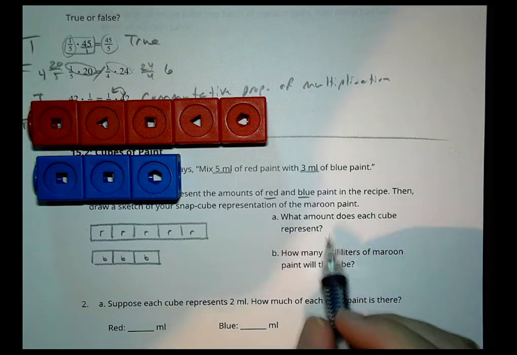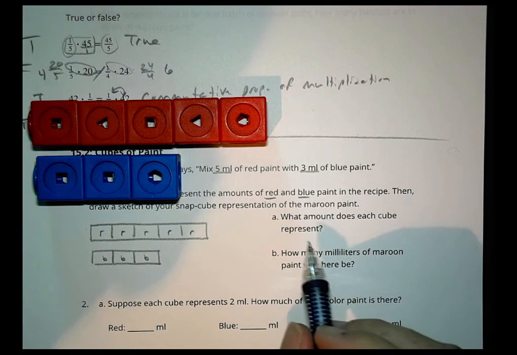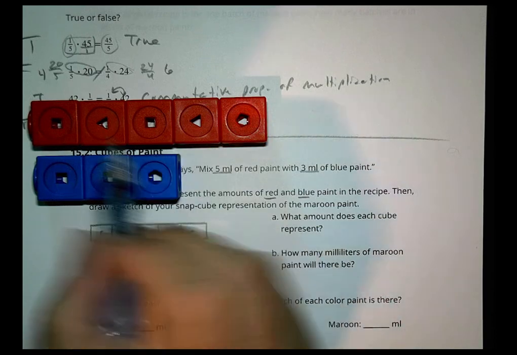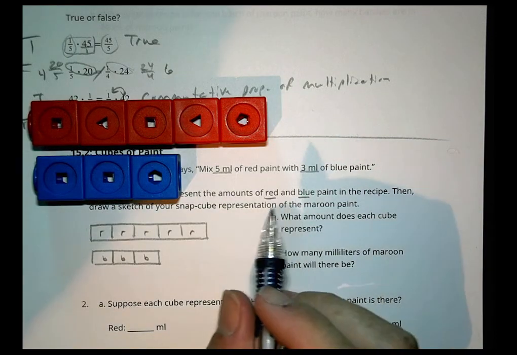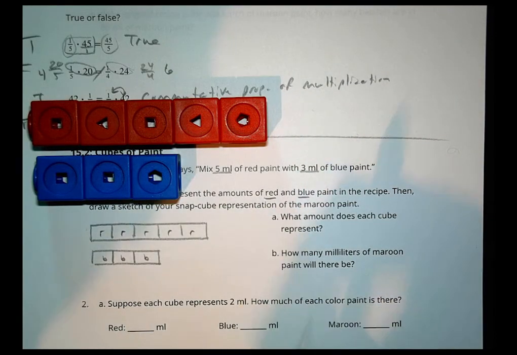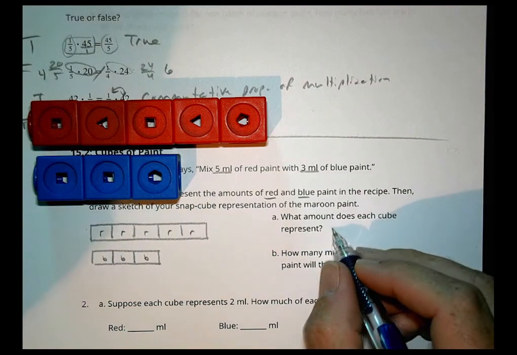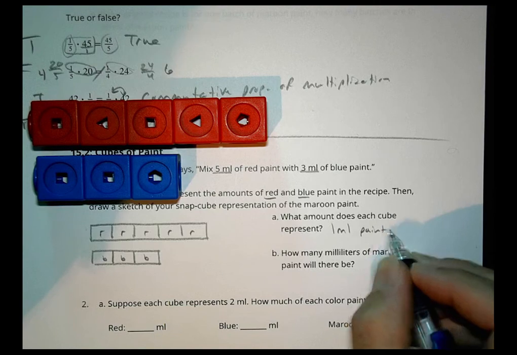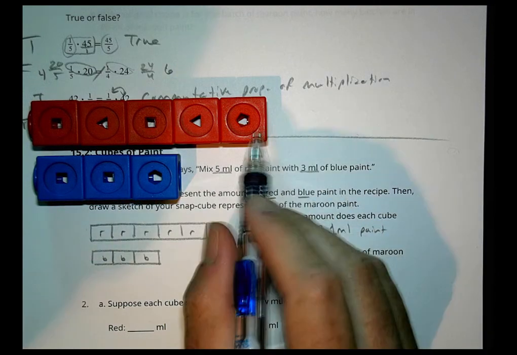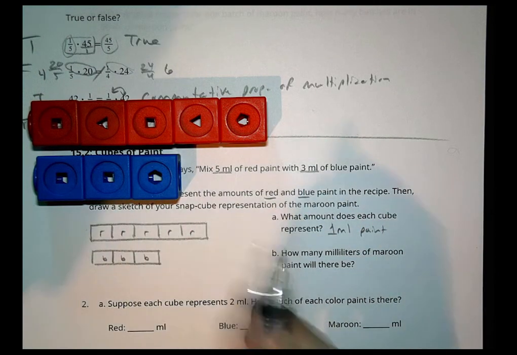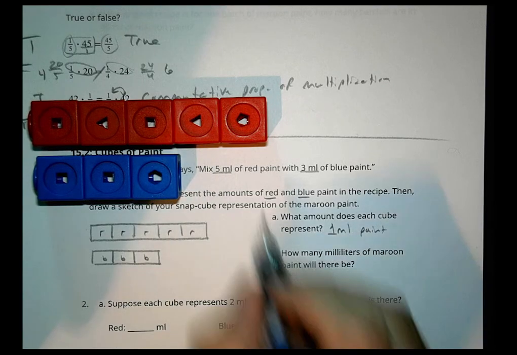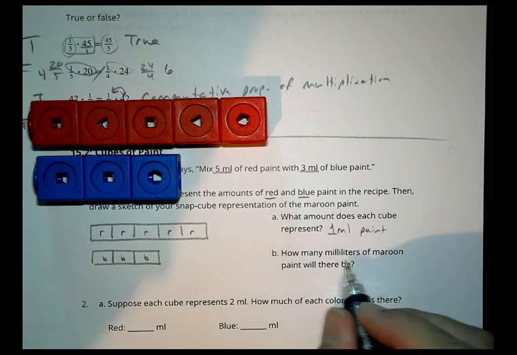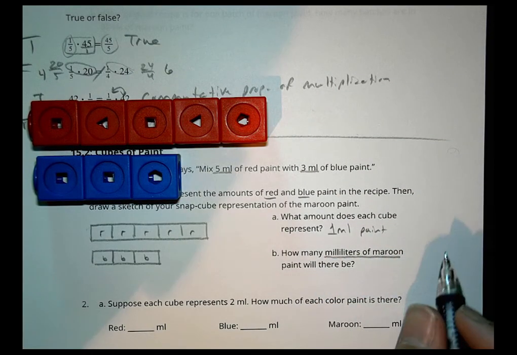All right, what amount does each cube represent? In this little picture here, this thing, we would say each one represents 1 milliliter of paint of a certain color, right? 1 milliliter of red, 1 milliliter of blue, whatever that's going to be. So in this representation, how many milliliters of maroon paint will there be?